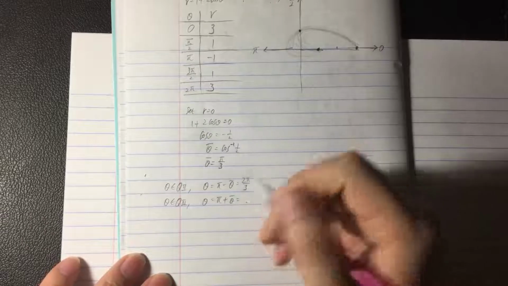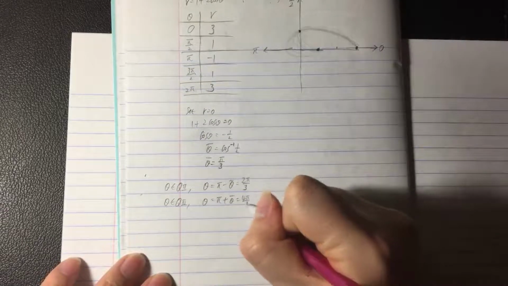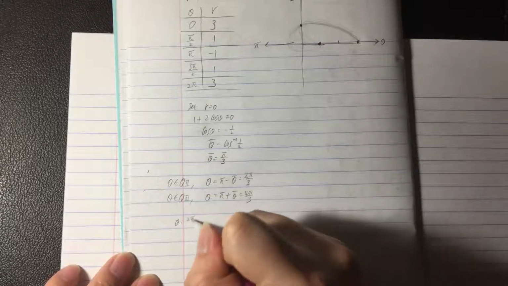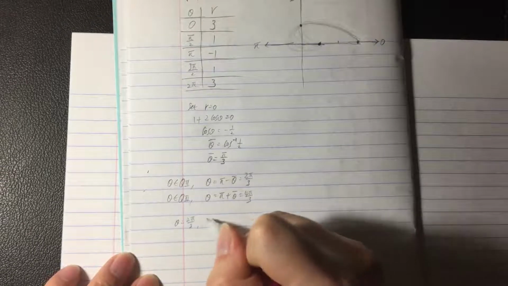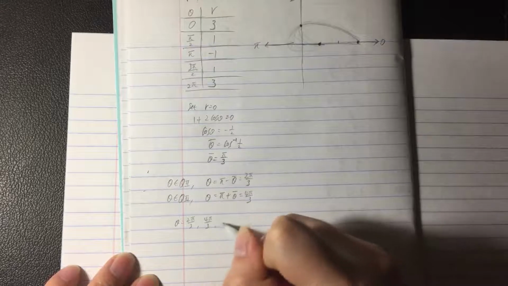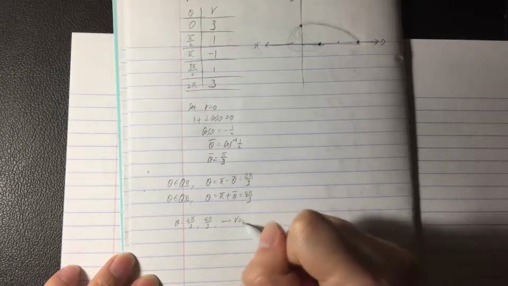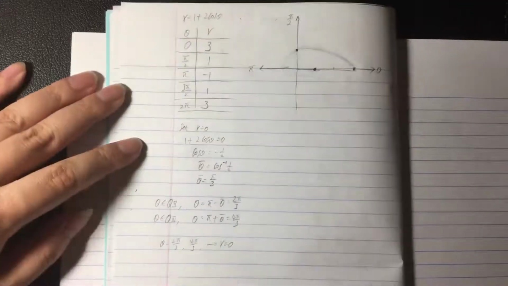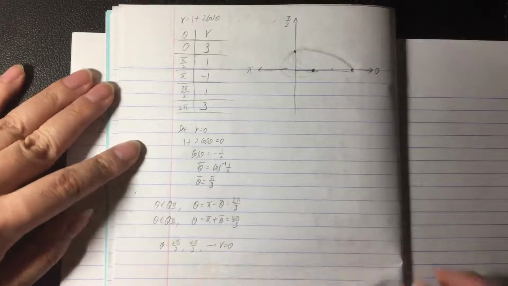So pi plus pi over 3 is 4 pi over 3. That means when theta is 2 pi over 3 and 4 pi over 3, r is 0. So let's plot two more points: 2 pi over 3 and 4 pi over 3.